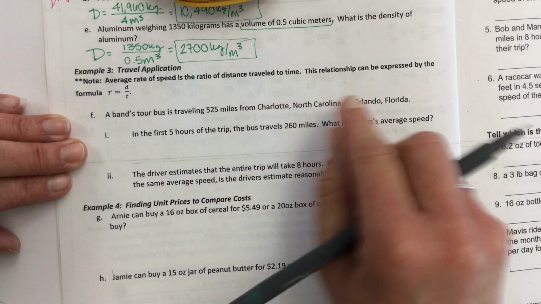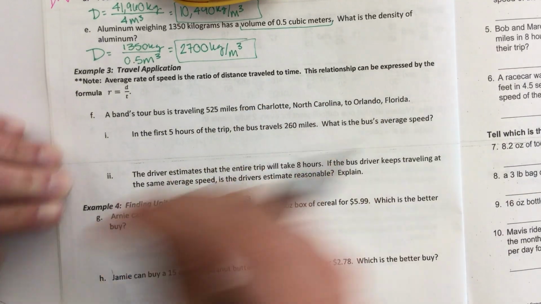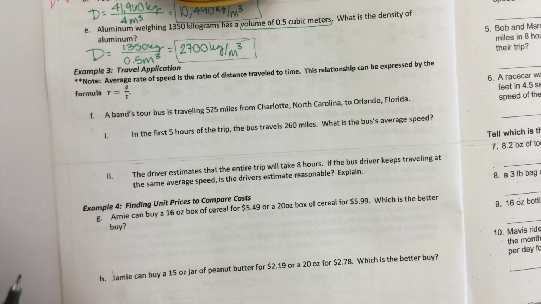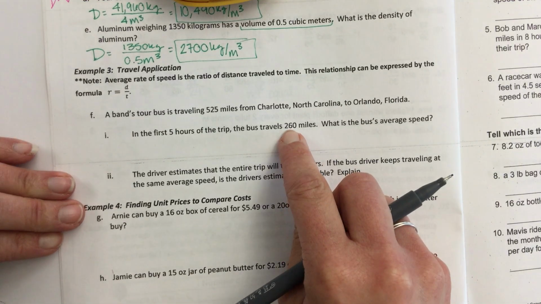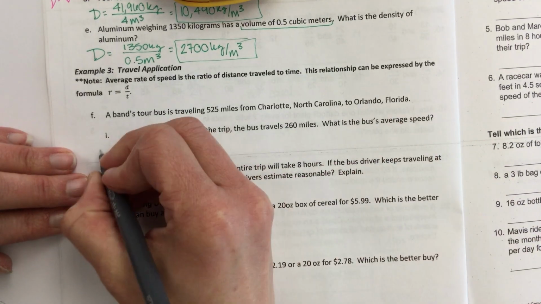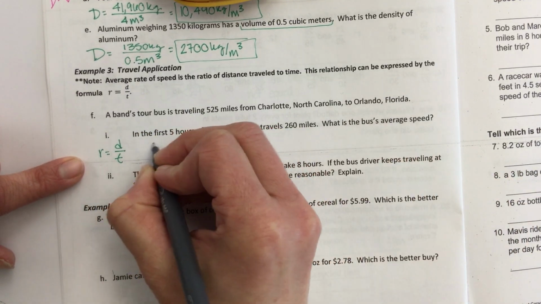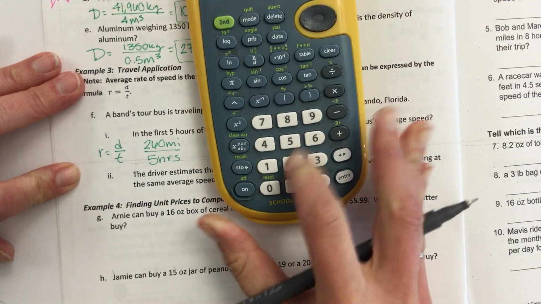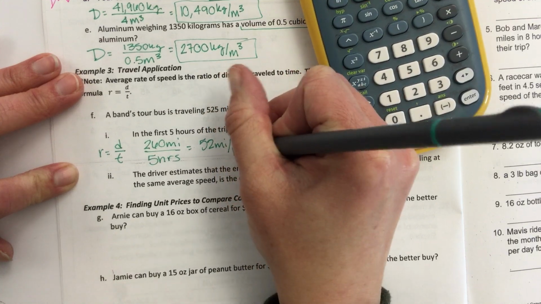Okay, so talking about travel. The rate is distance divided by time. So the ratio of the distance traveled to time is how you find the speed. So they give you this little formula. So a Vans tour bus is traveling 525 miles from Charlotte, North Carolina to Orlando, Florida. The first 5 hours of the trip, the bus traveled 260 miles. What is its average speed? So rate, remember, is distance divided by time. So our distance was 260 miles. Our time was 5 hours. So 260 divided by 5 gives us 52 miles per hour.